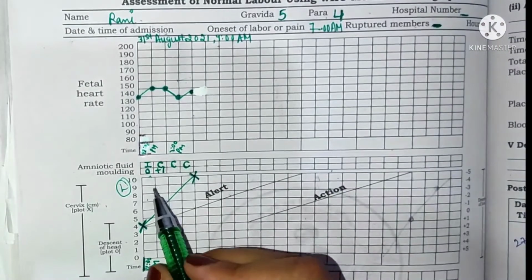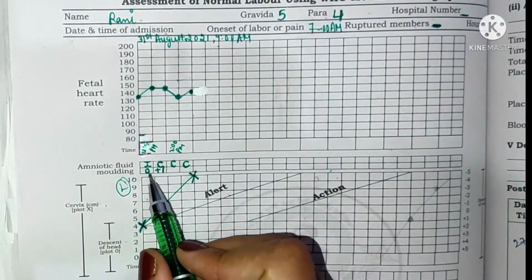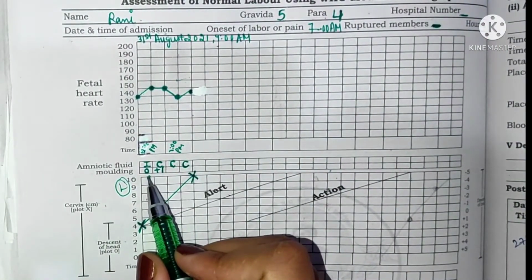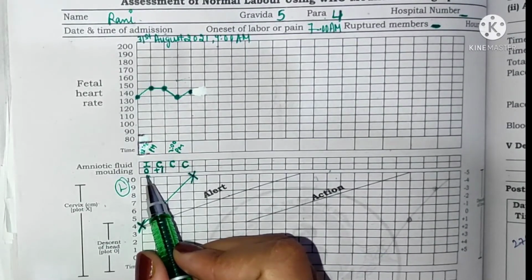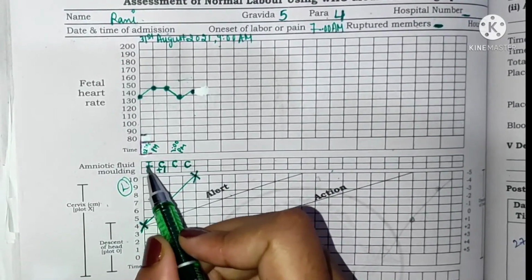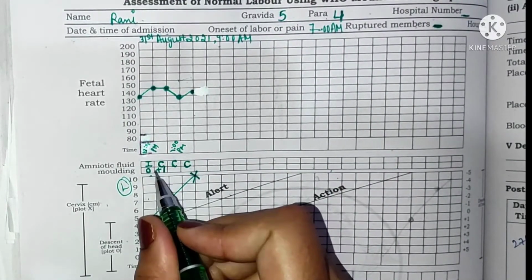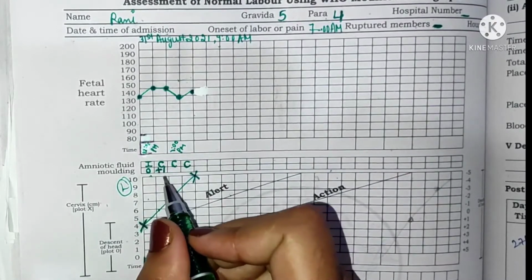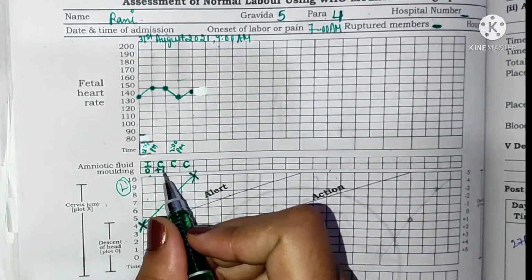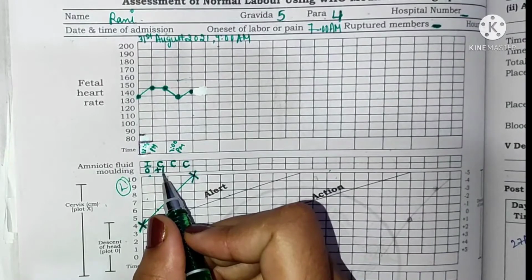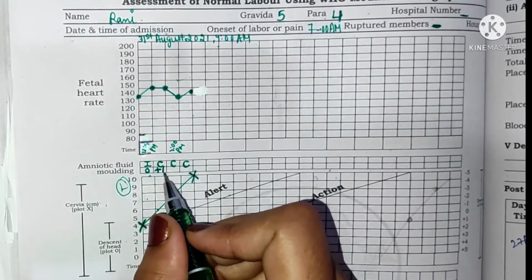Okay. Next is molding. As we know, the fetal skull contains sutures and fontanelles. So if you can easily feel the sutures and the sutures are wide apart, the fontanelles are wide apart, then you have to place 0. 0 means no molding is there. But if the bones just touch each other, mostly the parietal bones, and you are feeling them touching each other, then that is +1 molding.